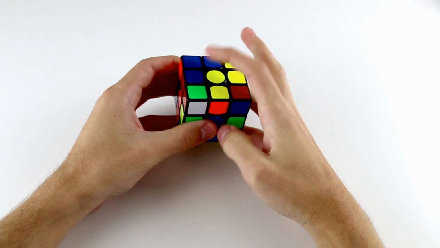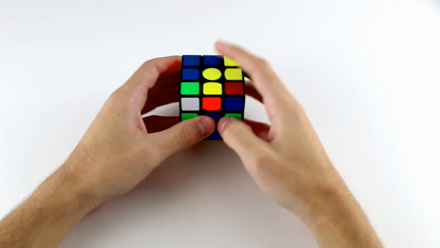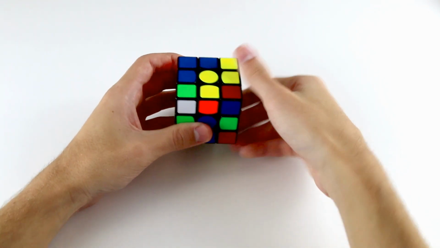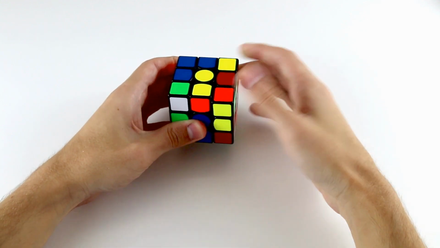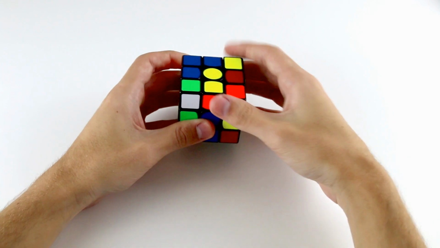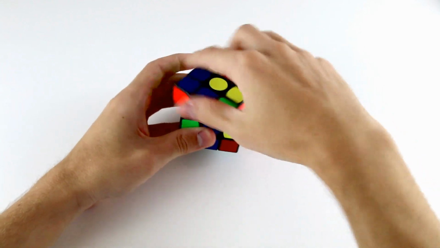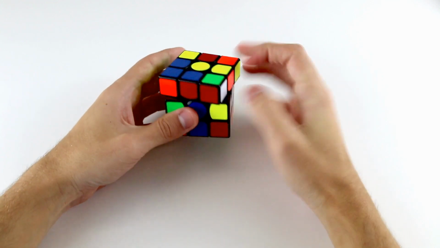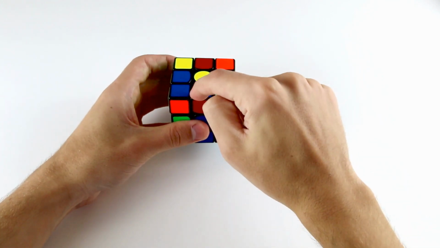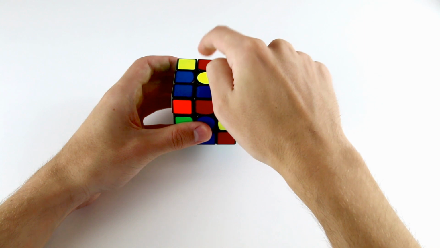So to move this edge to the back, to where we want it to be, what we can do is hide this corner. So bring the corner down to hide it in the bottom layer, and then we're free to rotate this entire top face and move the edge wherever we like without affecting the corner. So in this case, we want this blue and red edge to go over here.